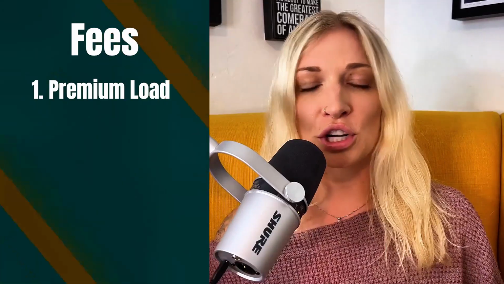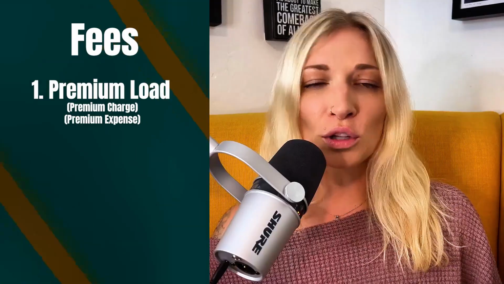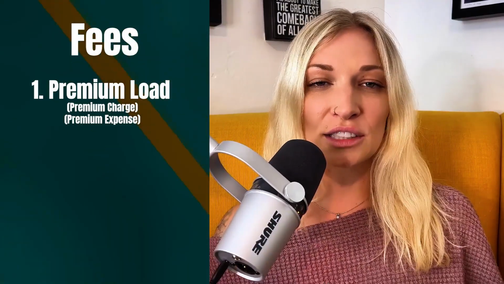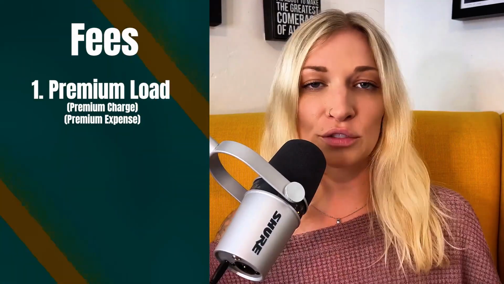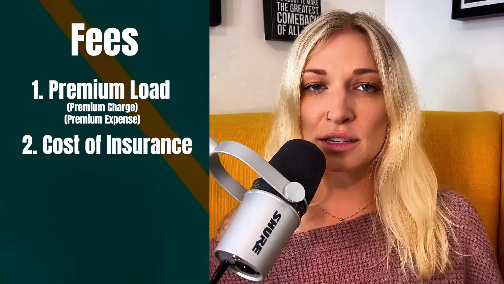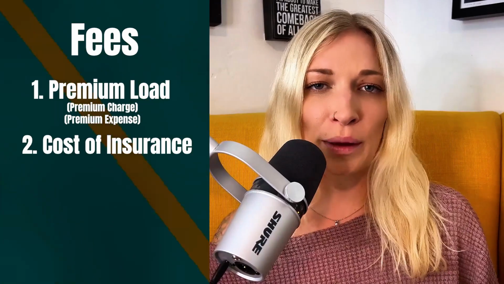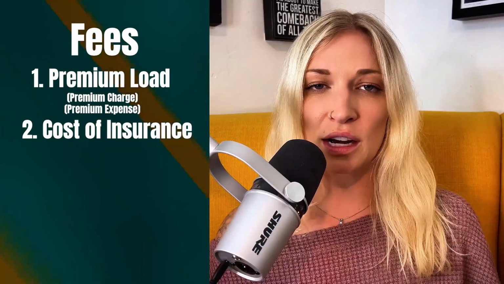Now, each different carrier labels the different fees and costs differently. We have the premium load, which could also be the premium charge or the premium expense. Ultimately, the premium load is a percentage of the annual premium going into the policy every year. We also have the cost of insurance. Of course, it's based on your age, your gender, your health, and the total amount of death benefit that you purchased. So that's 2 different charges within an IUL.